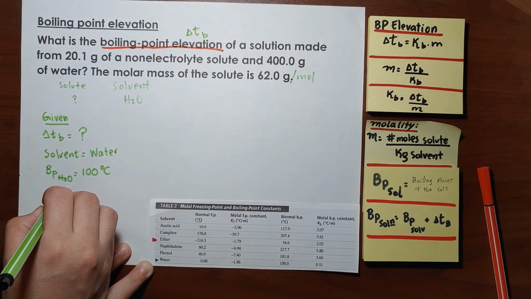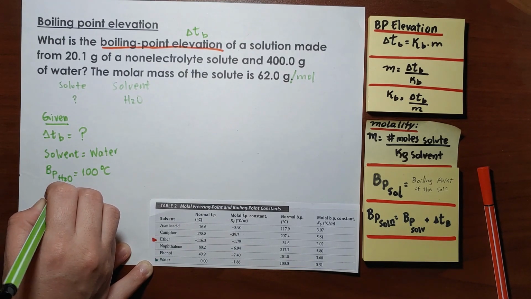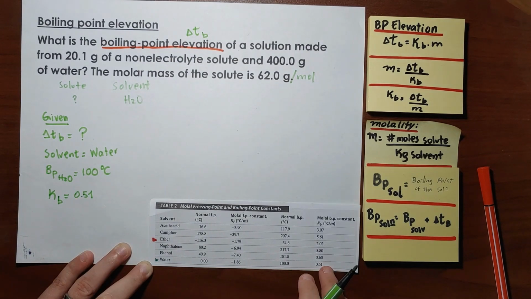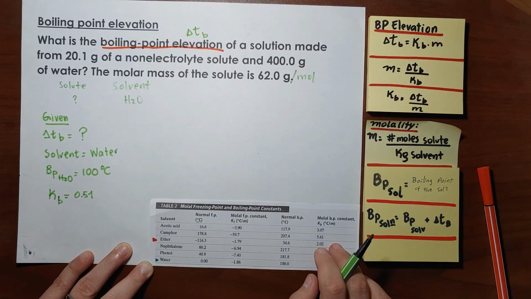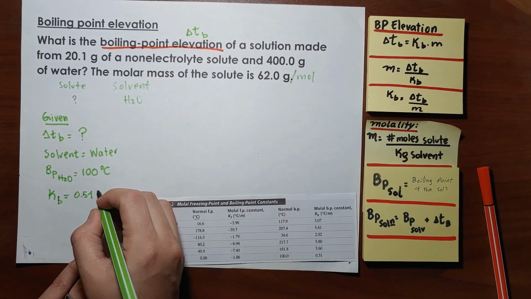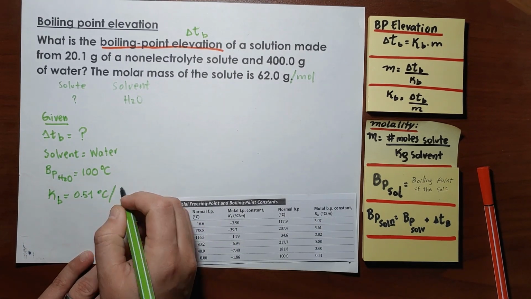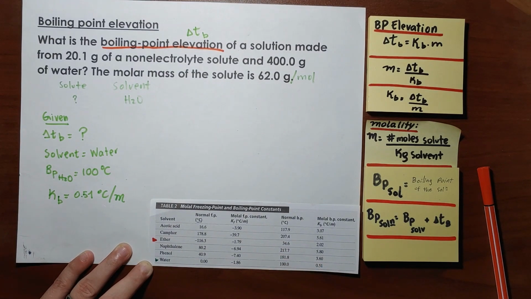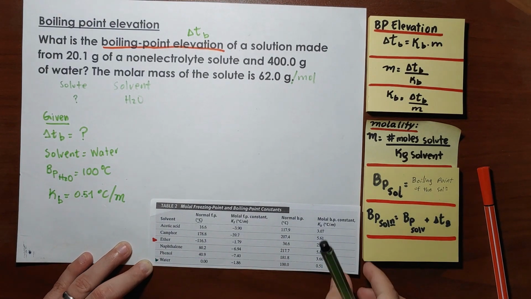So this will be KB equals 0.51. Now remember that the unit is degrees Celsius per molar concentration. That's what we know about water.